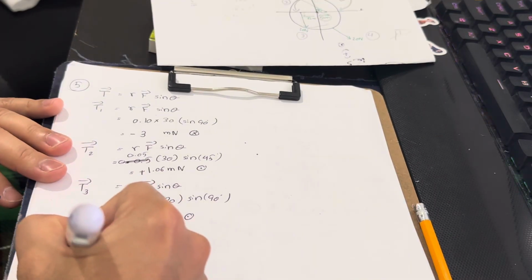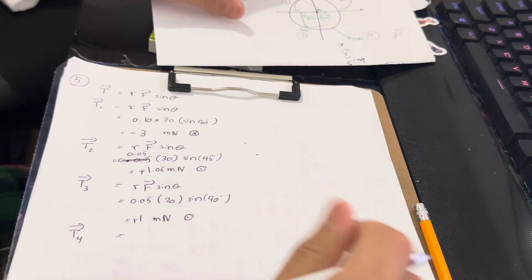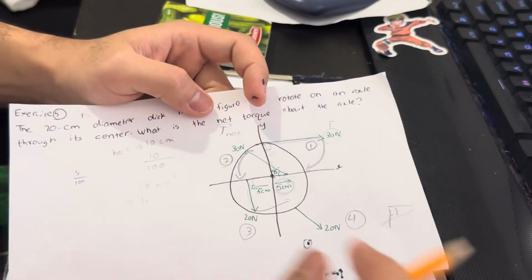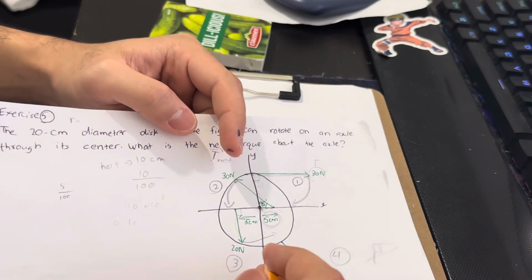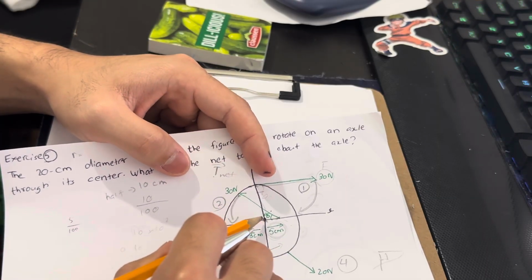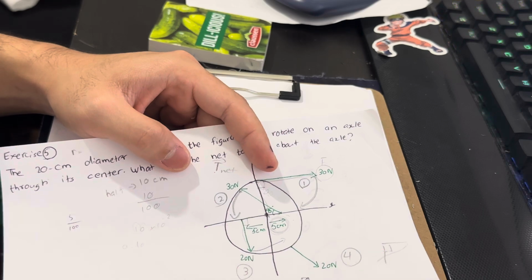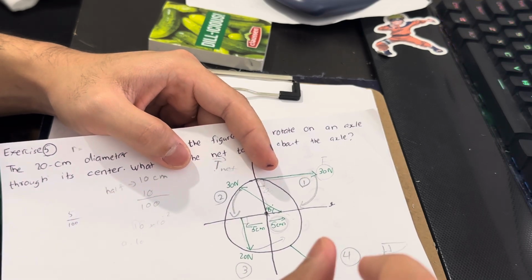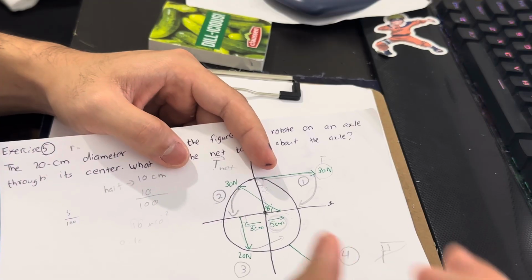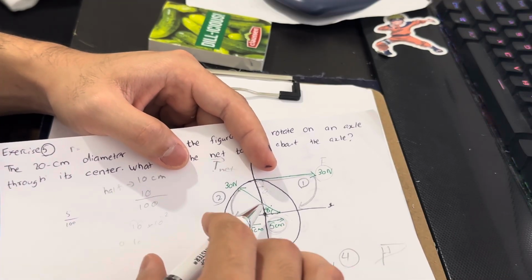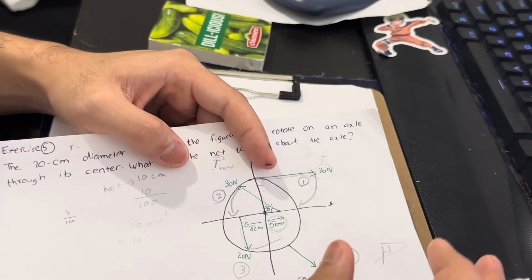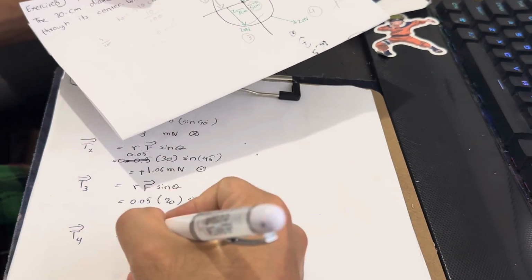And we find tau 4. Tau 4 is very easy. Keep it in your mind: if the force is passing through the center, there's no tau. There's no tau if the force is passing through the center. So the answer is 0.